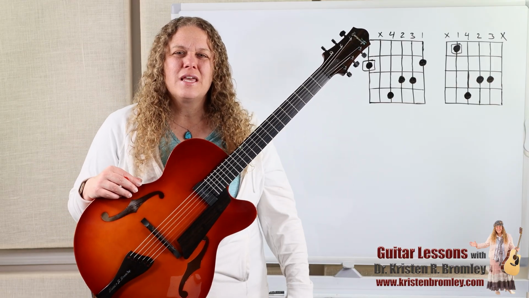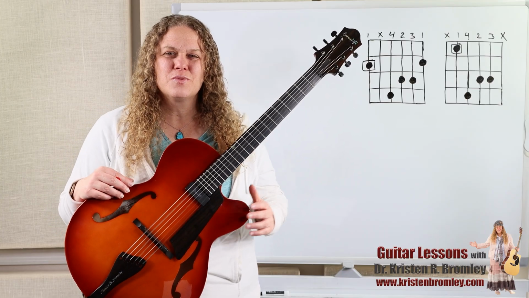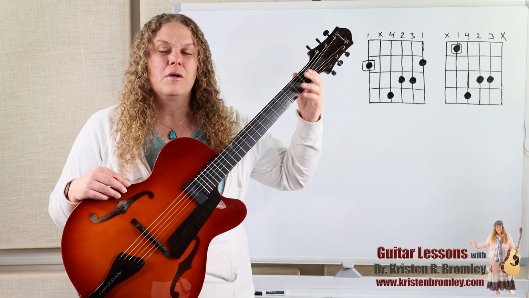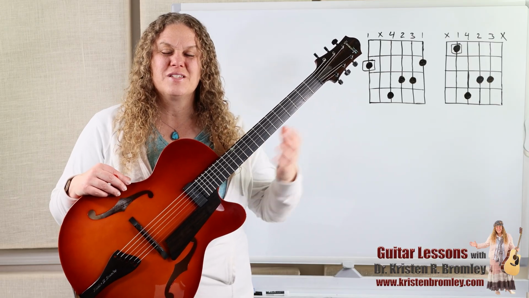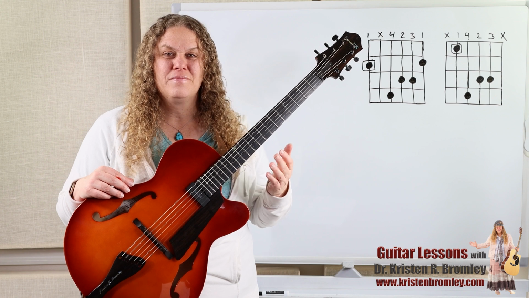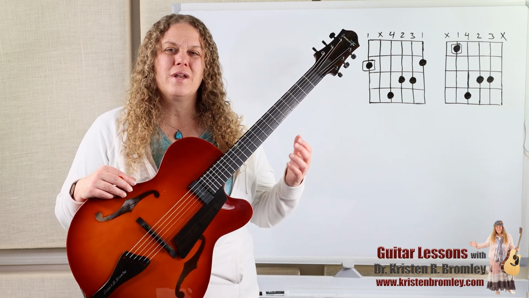In this video, we're going to take a look at some movable shapes for augmented chords. So in the last couple of videos, we've taken a look at how to play some augmented chords in first position. Now we're going to look at the movable shapes, which will get us playing along the fretboard. This video accompanies lesson 26 from my Chords and Harmony Books 1 and 2 method book.